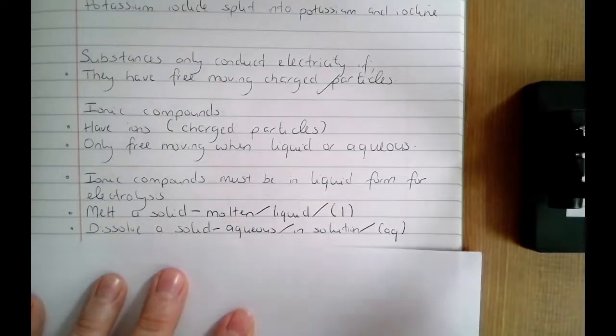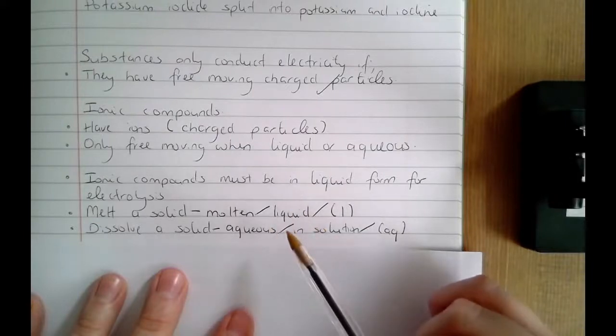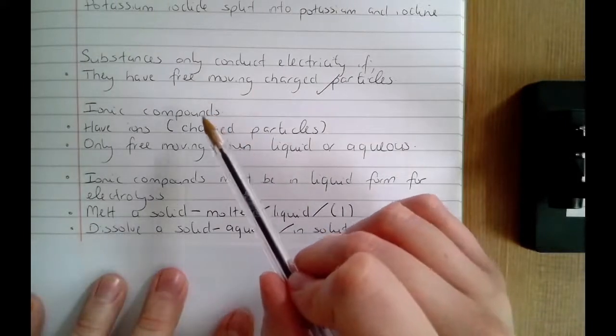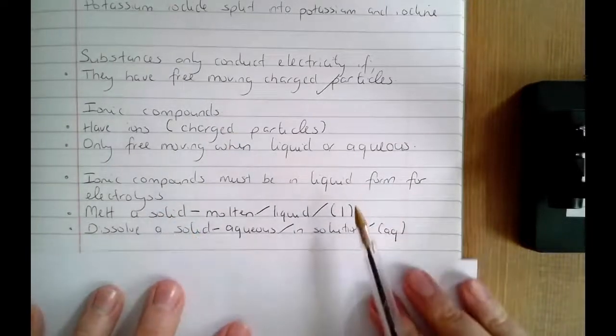However, in the next video, you will see that it is not without its problems. For now, we'll just focus on the fact that you just need to get your ionic compound into liquid form: you melt it, or you dissolve it in order to do that.